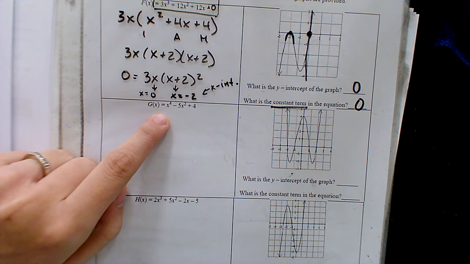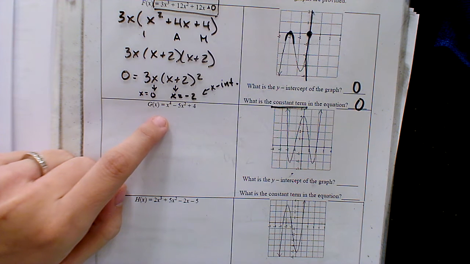Take a look at the next one. Can we think about some factoring techniques? Can we find these x-intercepts by hand?